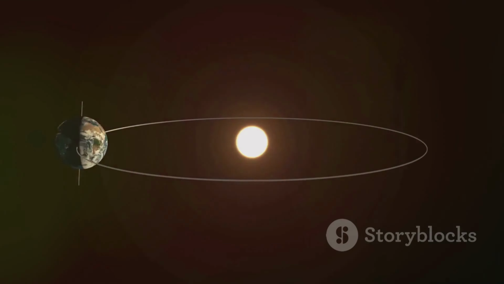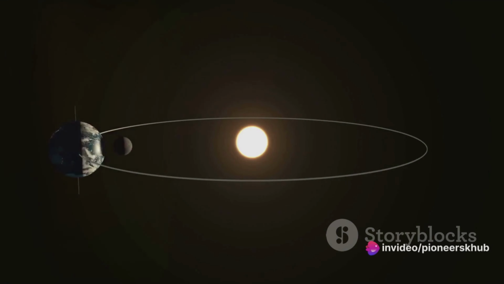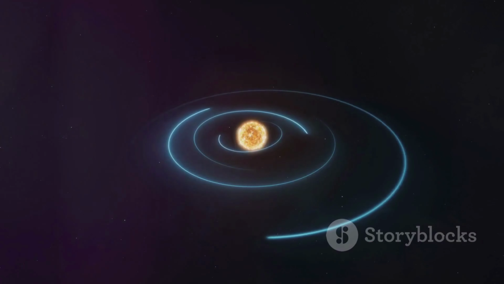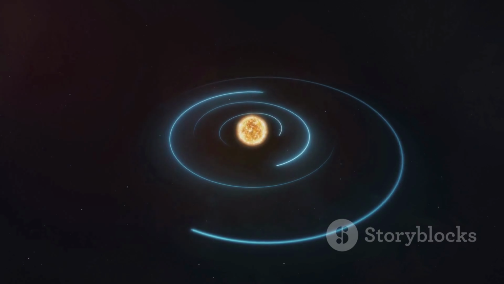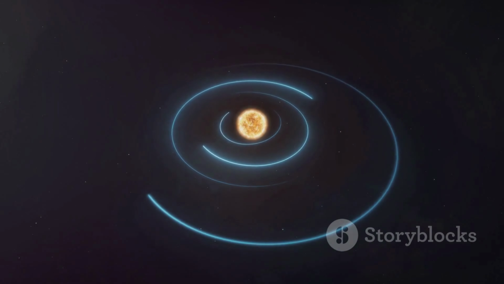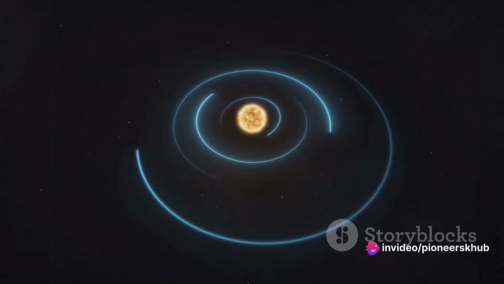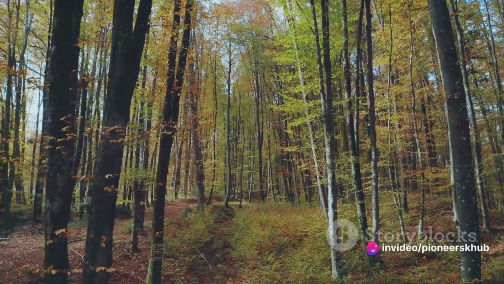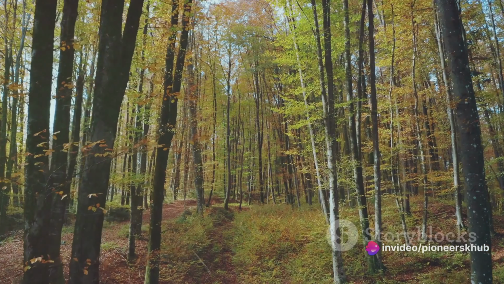Now, onto Earth's elliptical orbit. You might be thinking, wait, doesn't that mean we're closer to the sun at some points in our orbit? Yes, it does. But remember, it's not the proximity to the sun that causes the seasons, it's the angle of sunlight hitting the Earth. Even when we're closest to the sun, if the tilt of the Earth is away from the sun, it's winter. In essence, the Earth's axial tilt and its elliptical orbit work together to create the seasons.